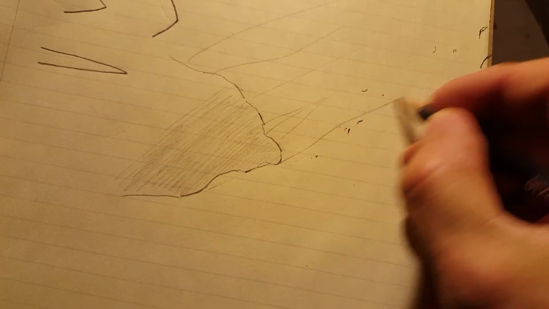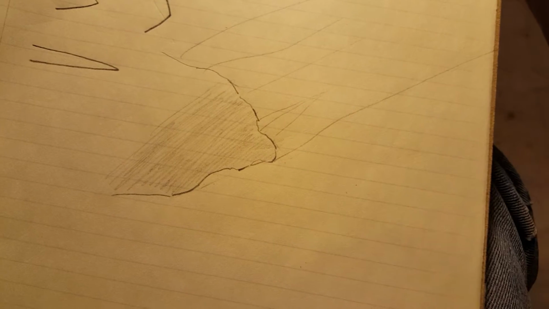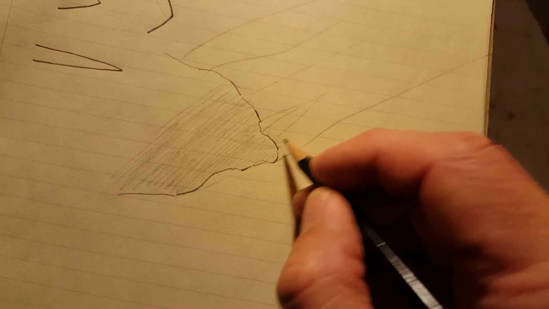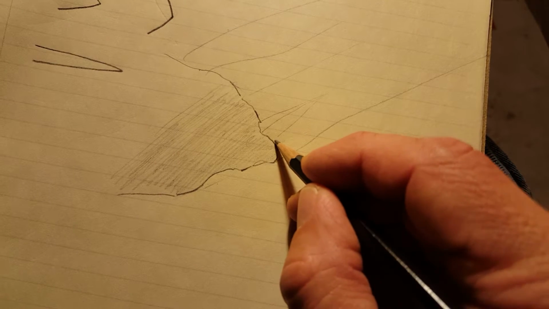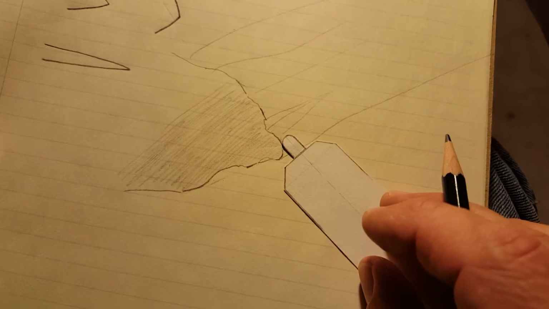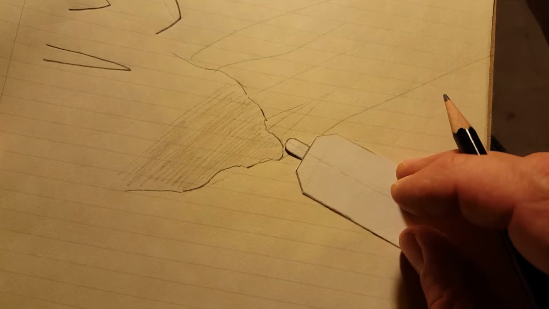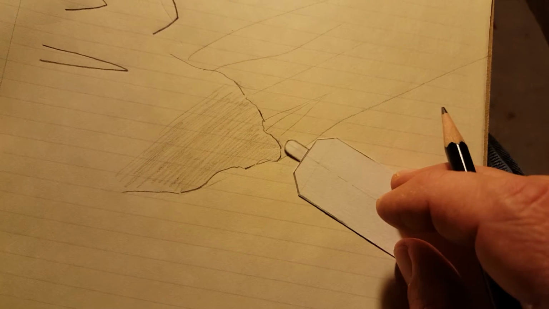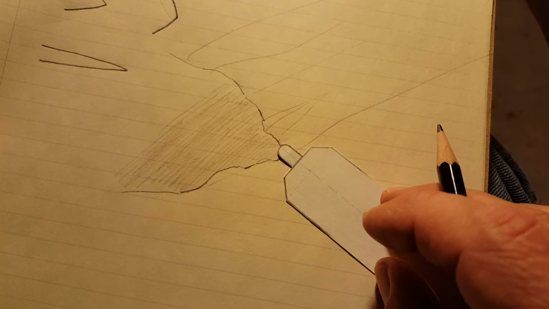Okay, and abrading will bring back this edge here. Okay. Now what that does is it allows the tool to sit more firmly to drive these flakes.